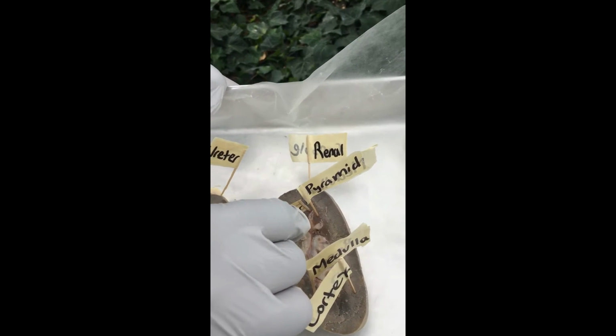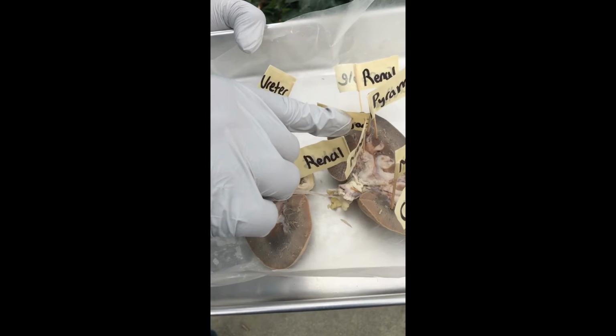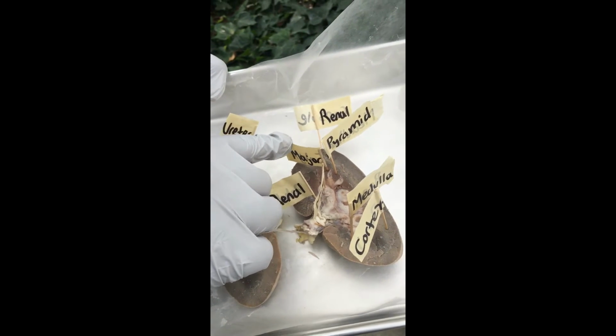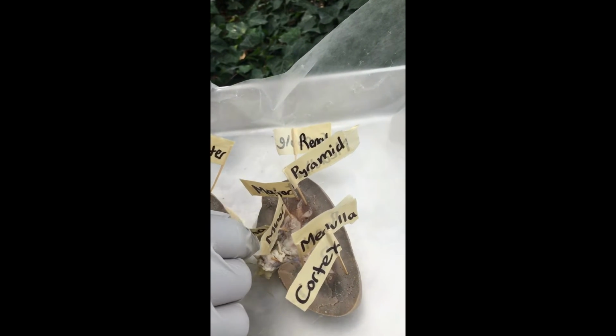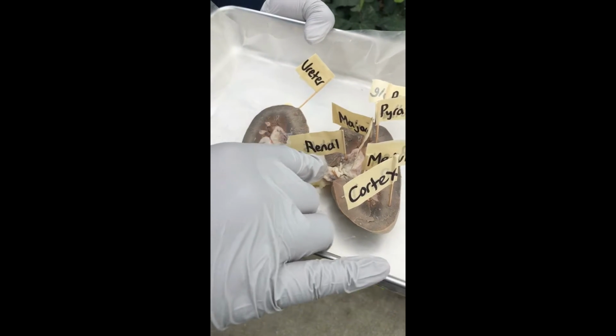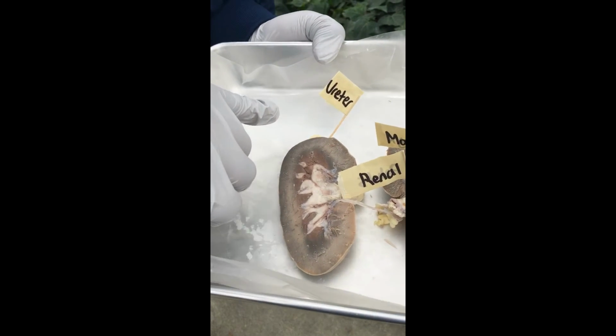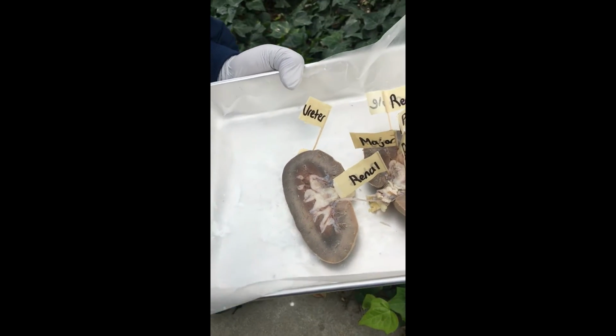Minor calyx. And a minor calyx has urine flowing through it. And then a group of minor calyxes will make a major calyx. And then a renal pelvis, it contains the urine, and then the urine goes all the way to the ureter and out the urethra, or to the bladder and then to the urethra. Alright.